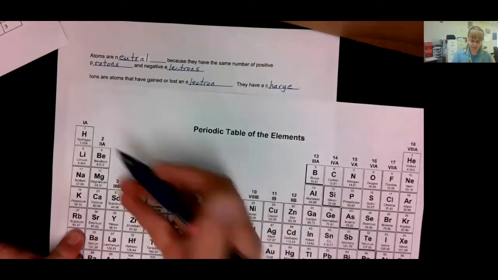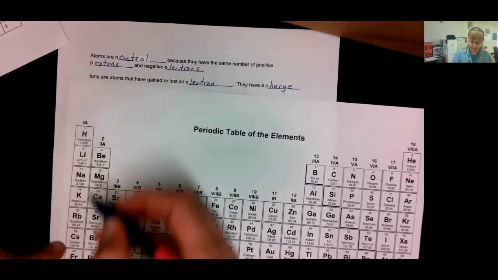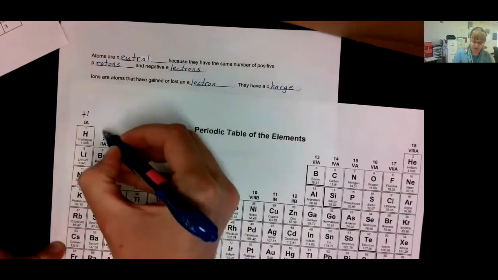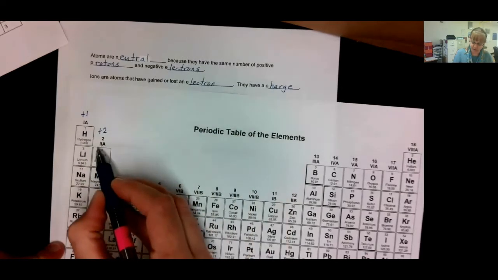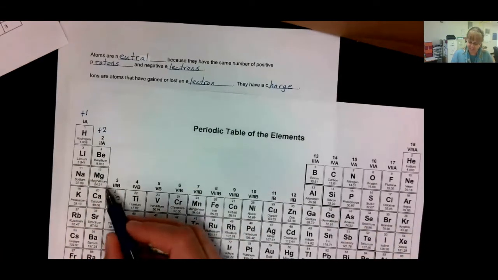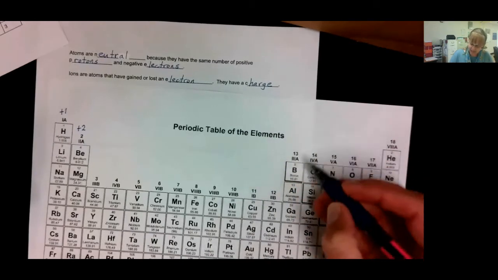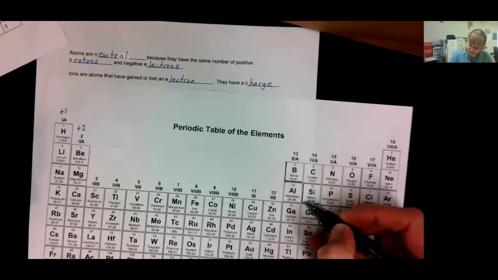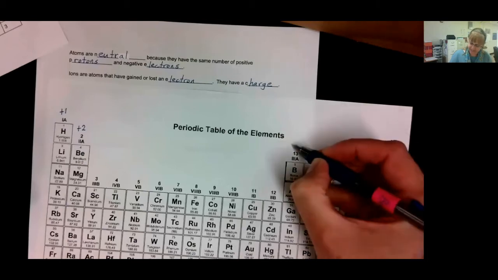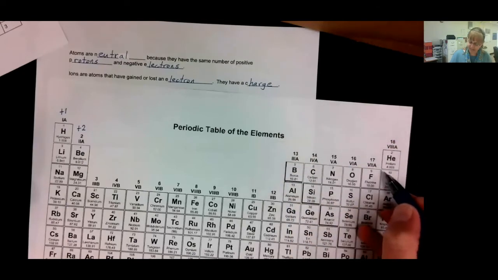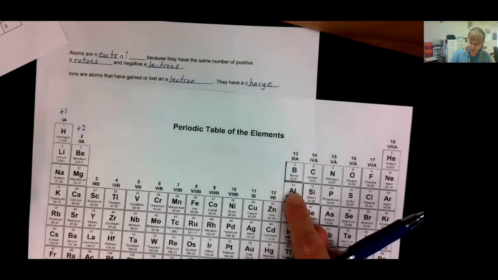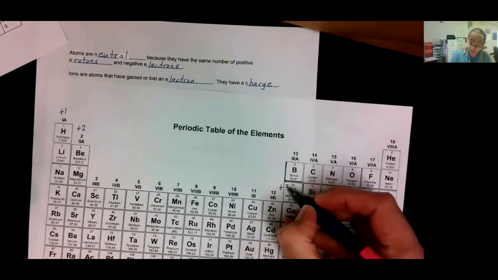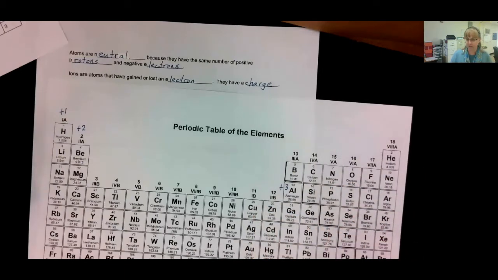So here, anything in group 1A gets a positive 1 charge. Anything in group 2A gets a positive 2 charge. Notice the Roman numeral 2A. Skip all the short ones. Down, anything above this stair-step line gets a negative charge. Anything below the stair-step line gets a positive charge. So positive 1, positive 2. Aluminum gets a positive 3. They're not going to ask you about any other elements at this time.